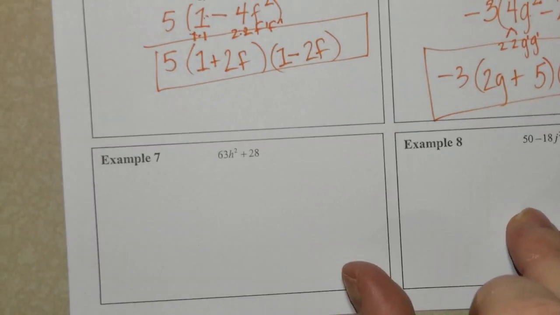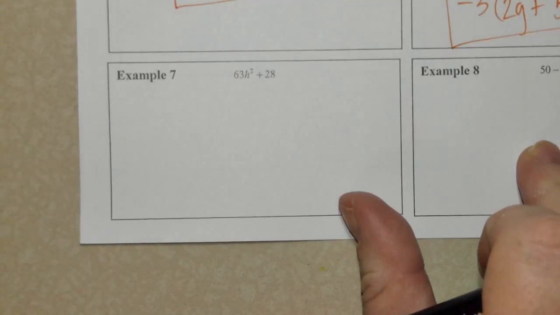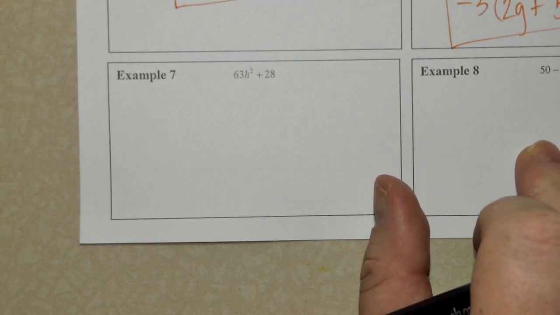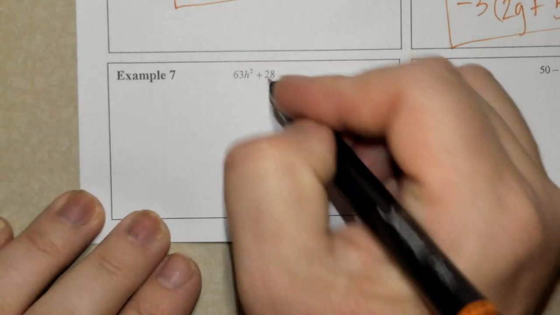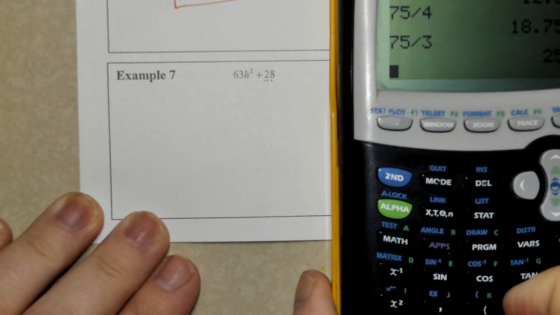Okay, go on to example number 7. Example number 7. Is 63 on the list? Please look at the highlighted list. Is 63 there? Okay, so let's go to the smaller of the two numbers. Grab that calculator once again, please.